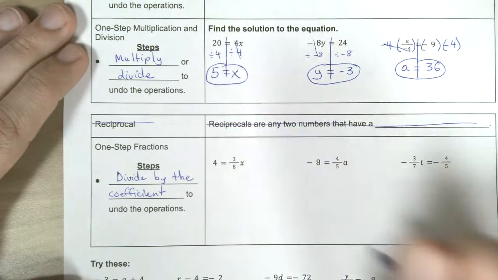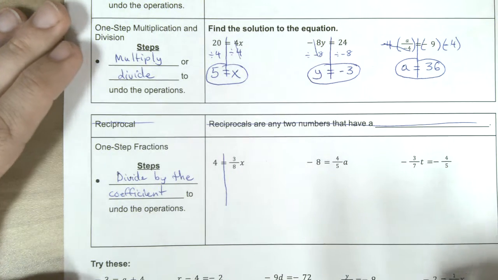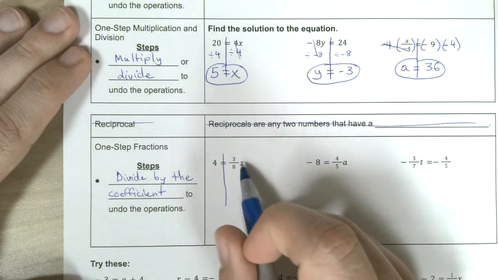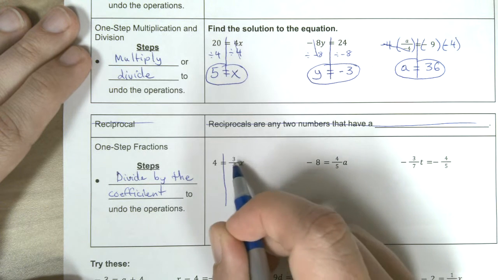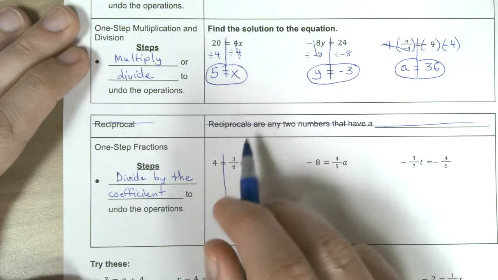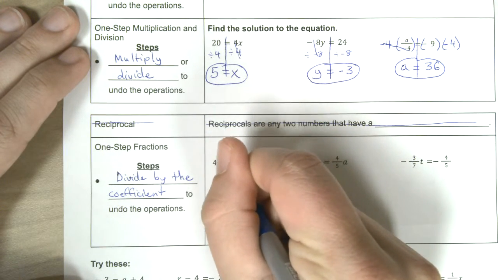The coefficient is this front number. So you're actually just going to be dividing on all three of these by this front number. For 3/8, if that's our front number next to the variable, this is multiplication. And like we learned up here, the inverse of multiplication is division. So I'm going to divide both sides by 3/8.